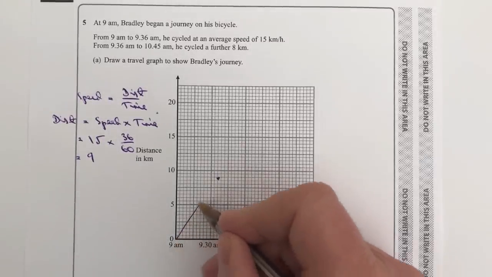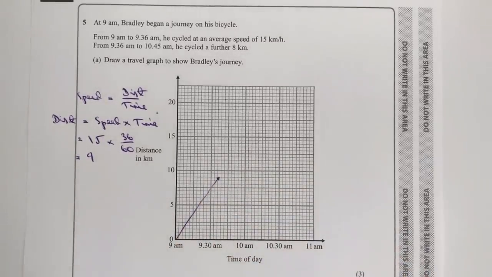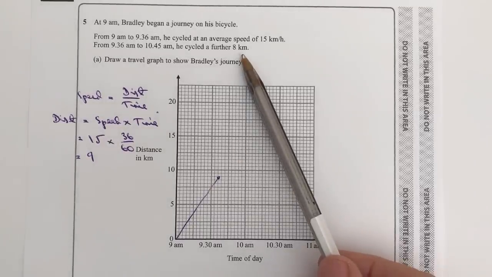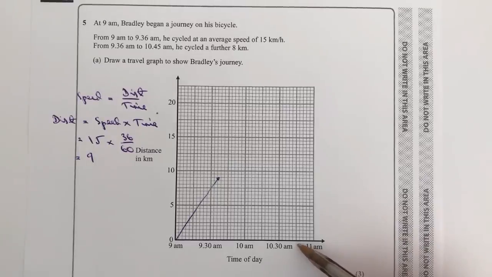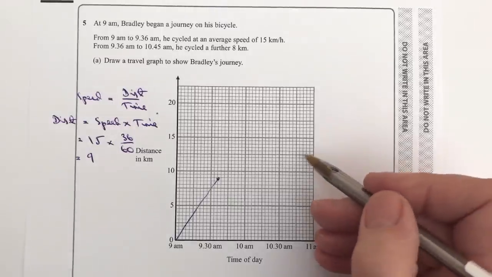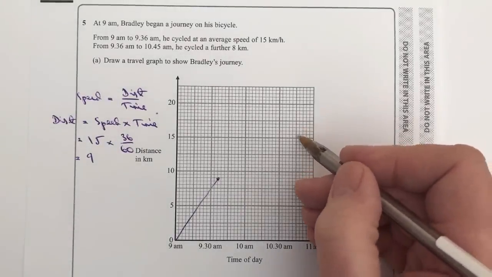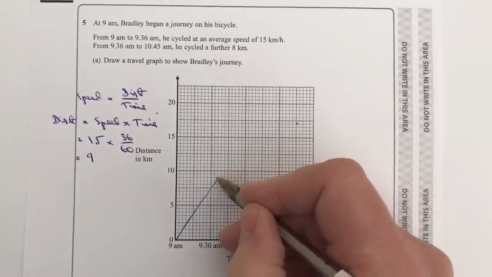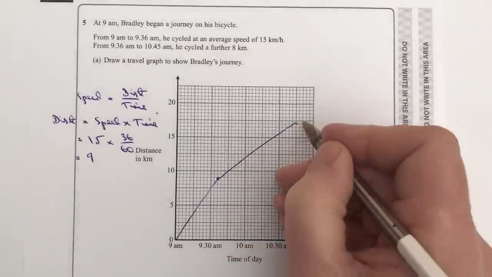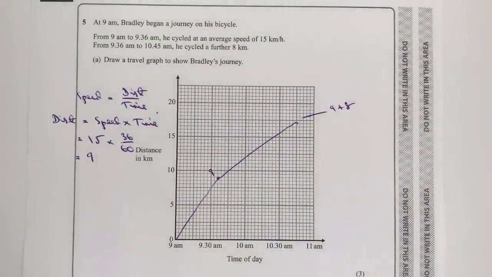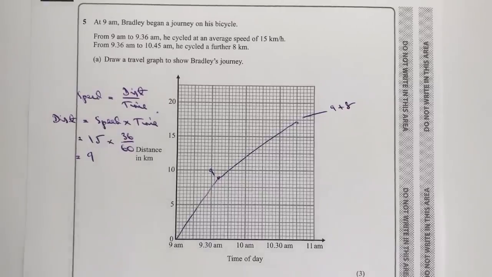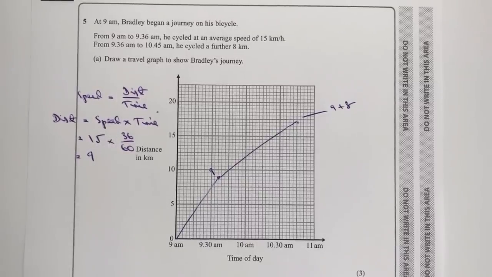So from 9 o'clock in the morning he goes that distance. Okay, from there on in he then cycles a further 8 kilometers. So in other words, he's now cycled 9 plus 8, which is 17. So by the time we get to 10:45 he's cycled all of 17 kilometers. So that's going to be 15, 16, 17, so that's going to be up there. Okay, and there he is. So at this point here it's 9 plus 8, and at this point here it's 9.